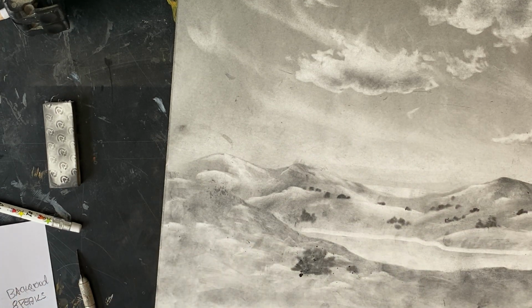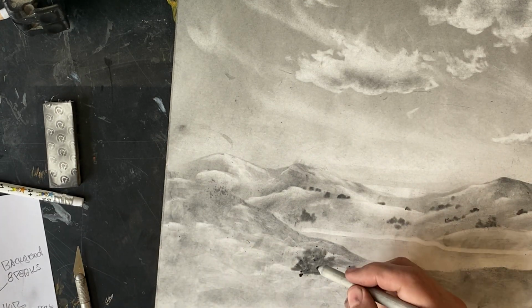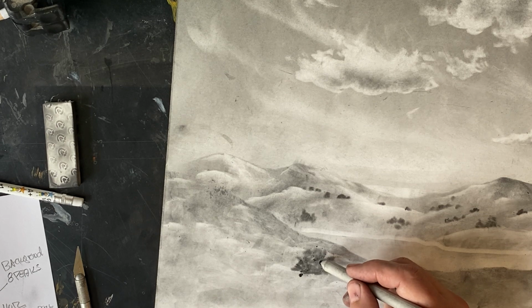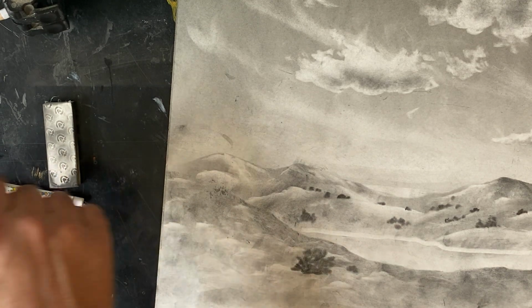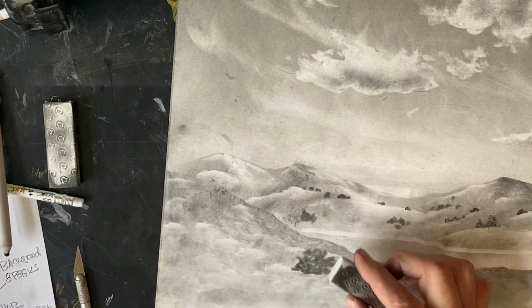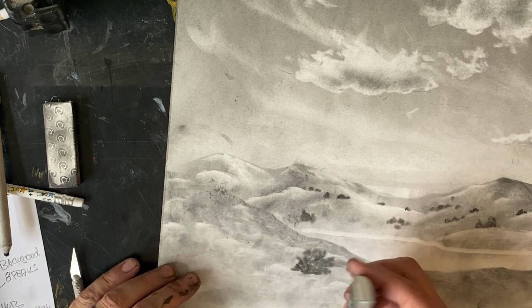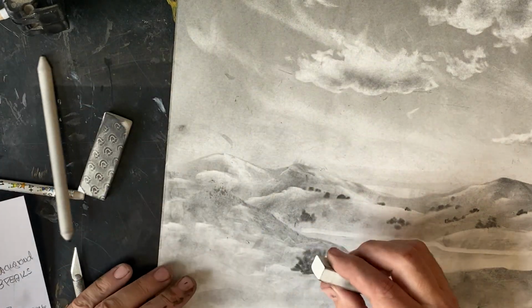Now that right there is a scumbling approach. A little scumbling with a blending stump. Then after I'm done with the scumbling, blow that off. I'll erase out the highlights. With that, I'll get a sharp corner to make leaves.